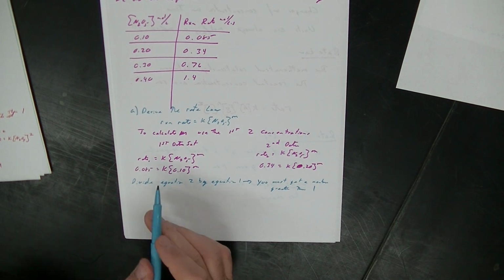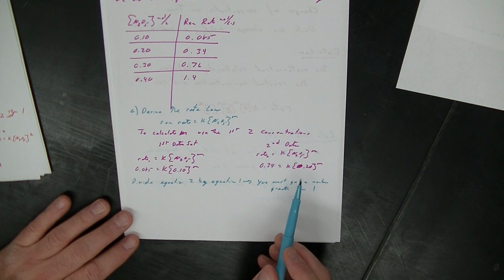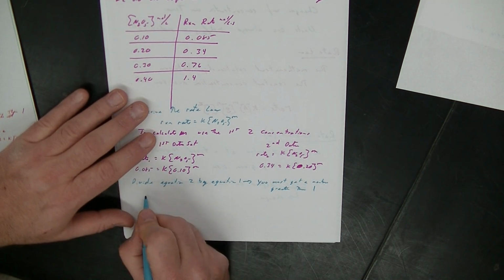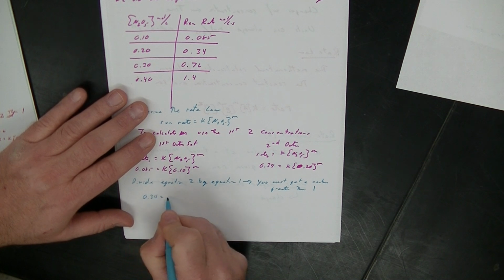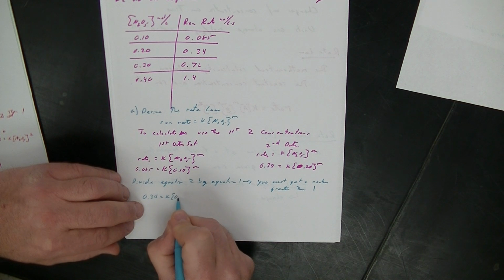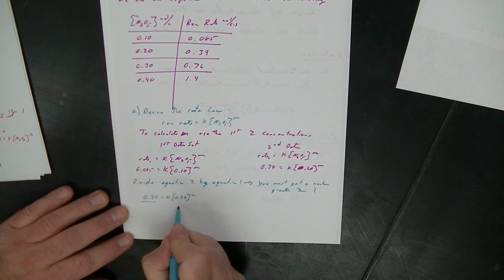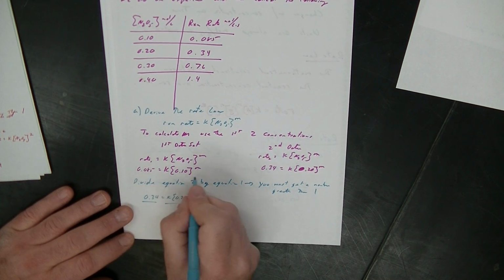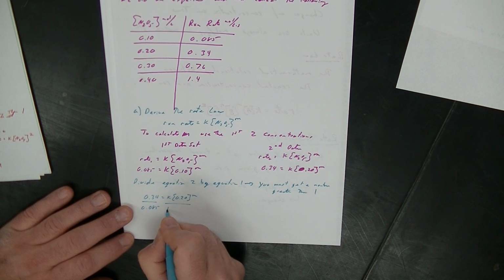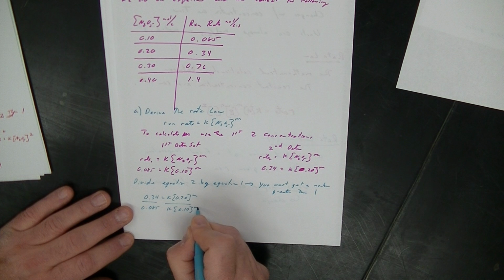All right, so let's go ahead and do it. So we're going to take equation 2 and divide it by equation 1. So we're going to take 0.34 equals K times the concentration of 0.20 to the M, and we're going to divide that by our first equation, or 0.085 equals K times 0.10 to the M.